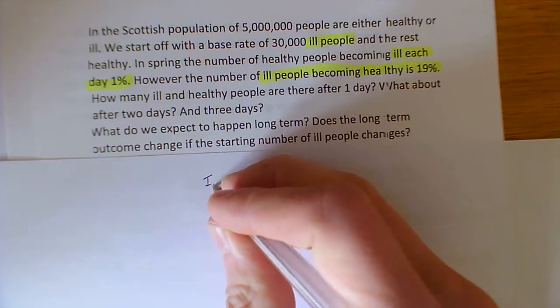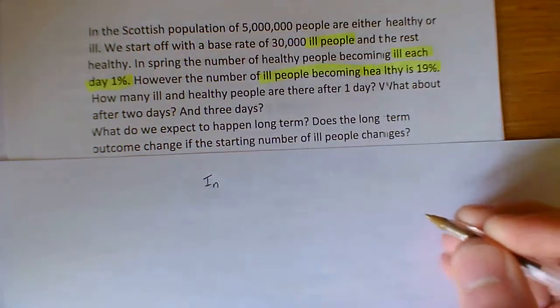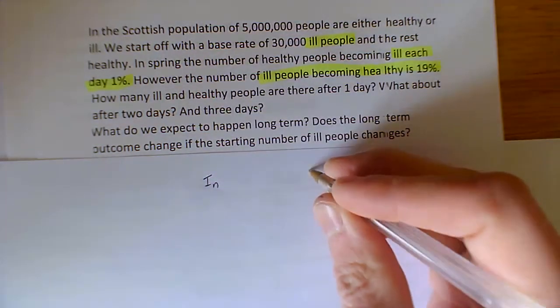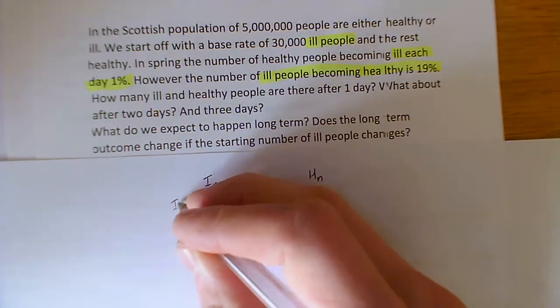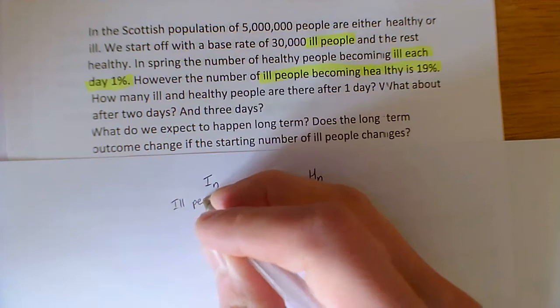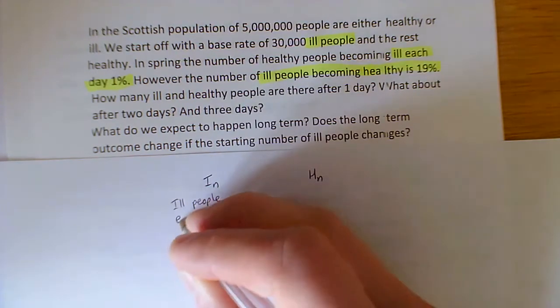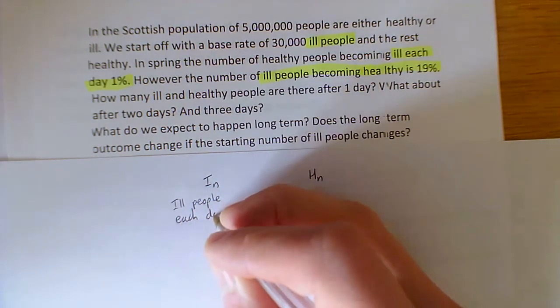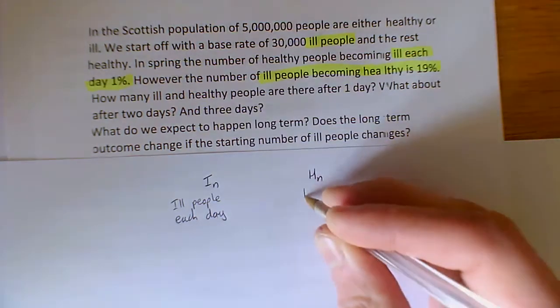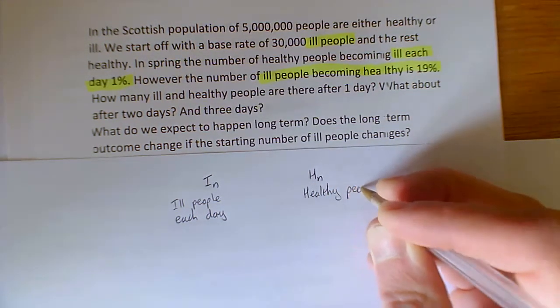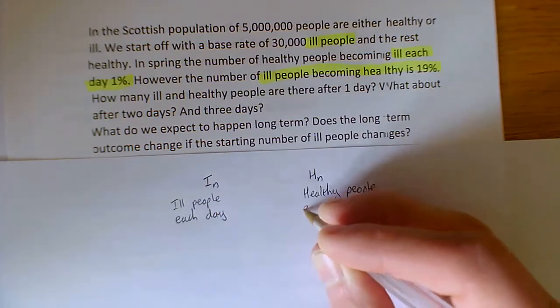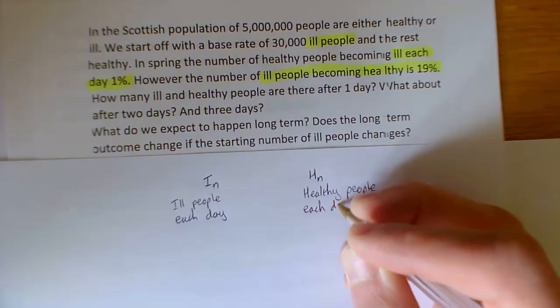So we're going to have two things in our recurrence relation, something that measures ill people and the number of healthy people each day. So this is ill people each day. And this is healthy people each day. Let's apply that then.